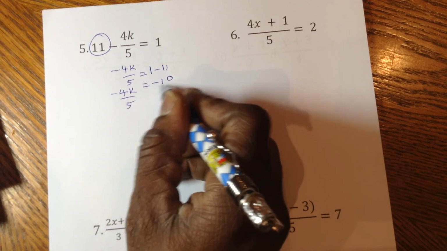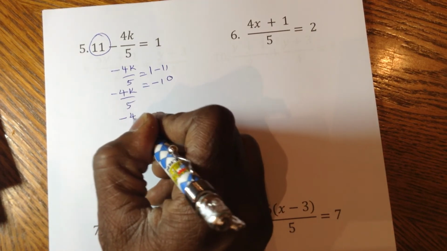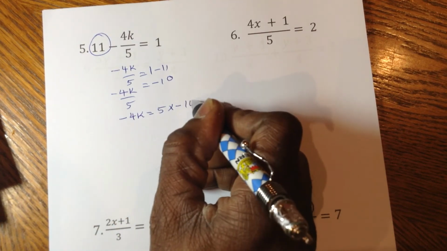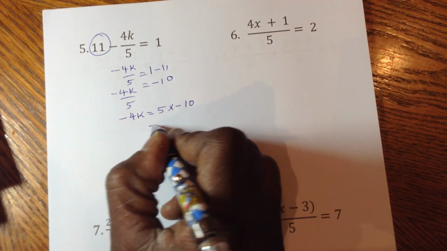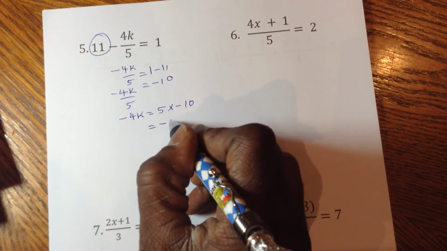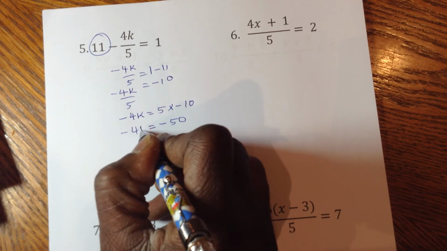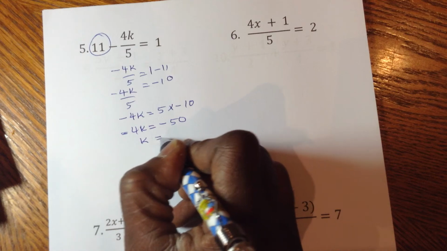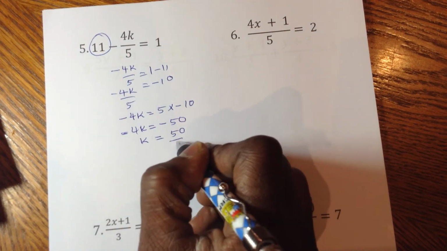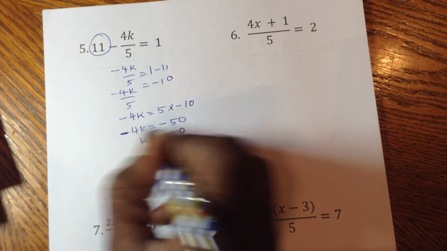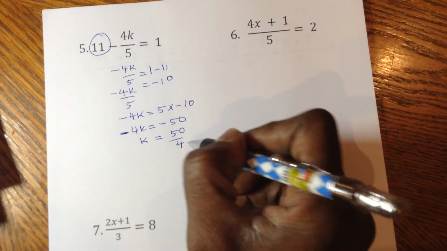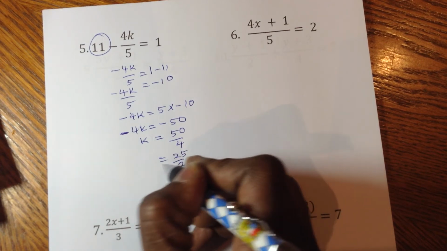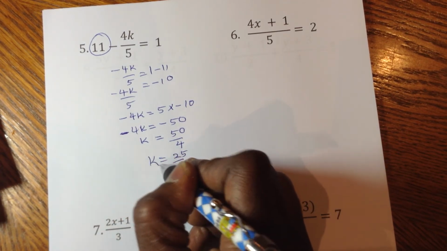This means I can multiply by 5. I can get minus 4k equals 5 times minus 10. It gives me minus 50. So minus 4k equals minus 50. Therefore k will be equal to 50 over 4, or negative 50 over negative 4, which is the same as 25 over 2. So k is 25 over 2.